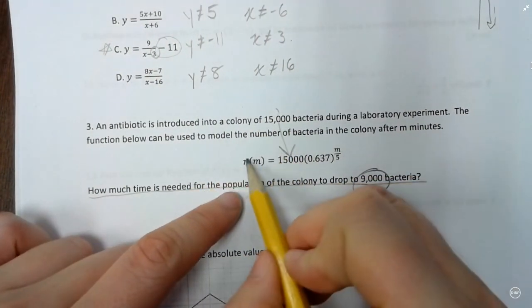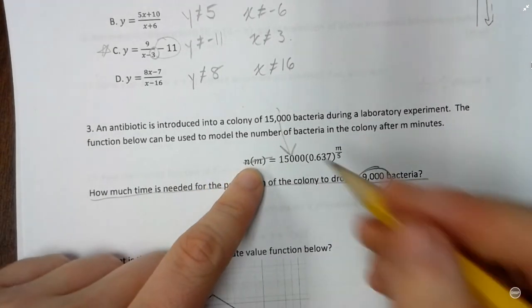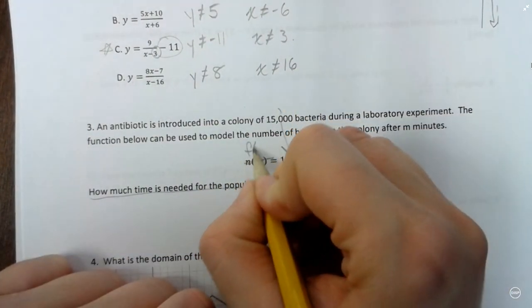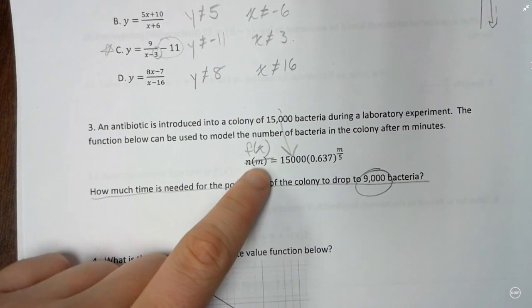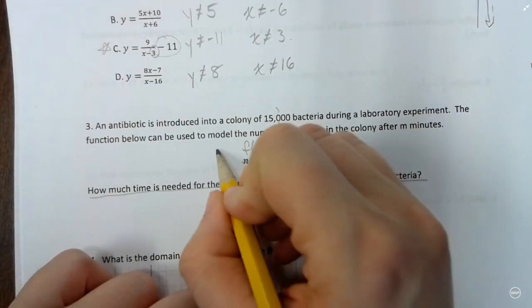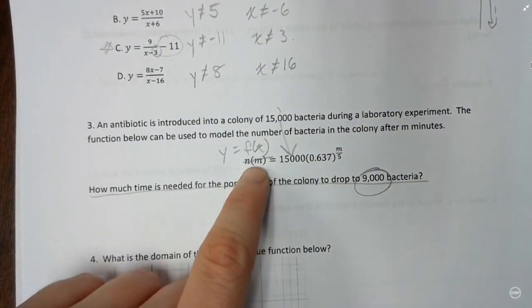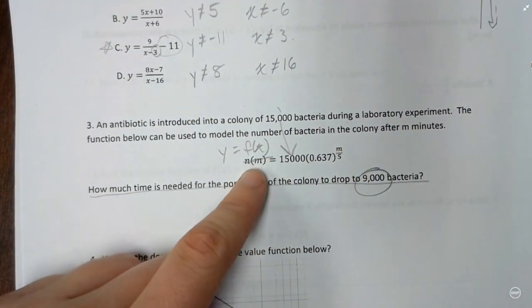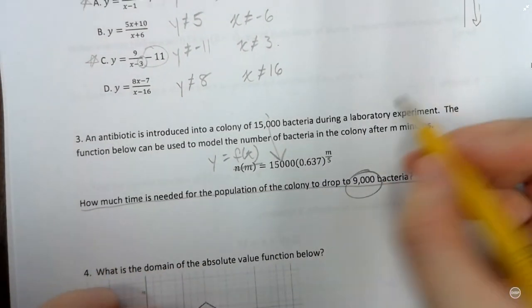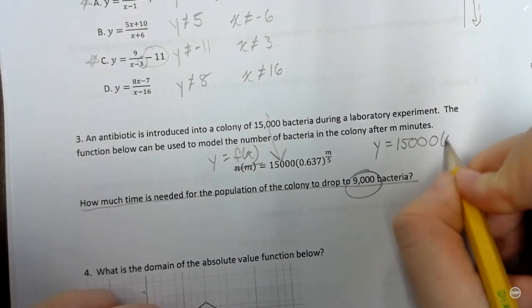First thing though, I want you to be aware of this n of m. So last year this confused so many people. This is just like saying f of x, okay? It's not n times m. Don't worry about what n is. This is just like saying f of x, which is, again, just like saying y. So this is your y right here, and m is your x. So if you want to rewrite that this way, you can.